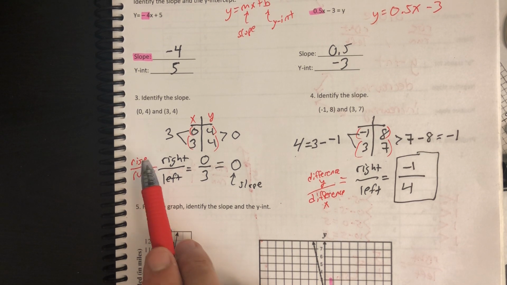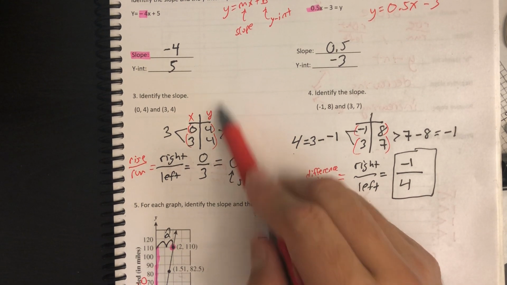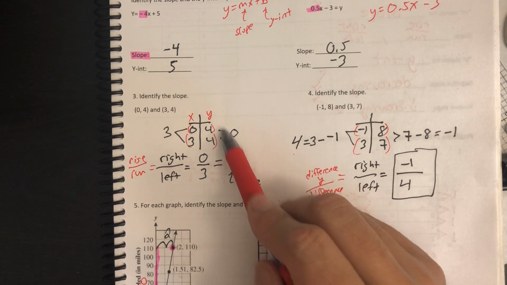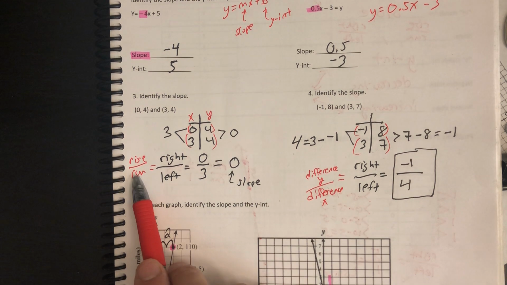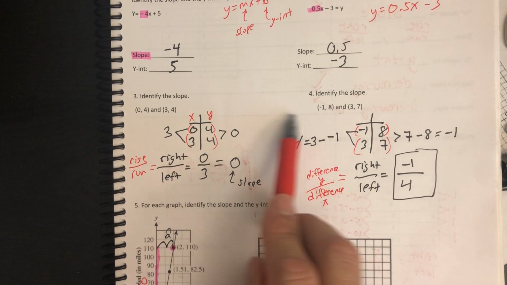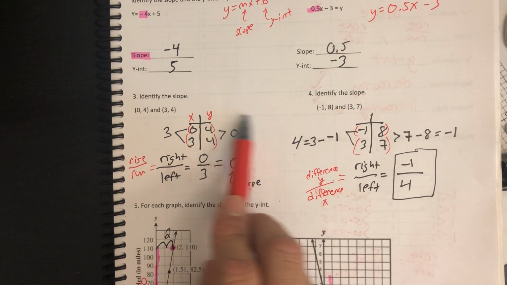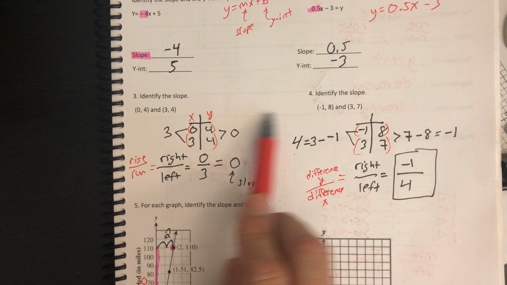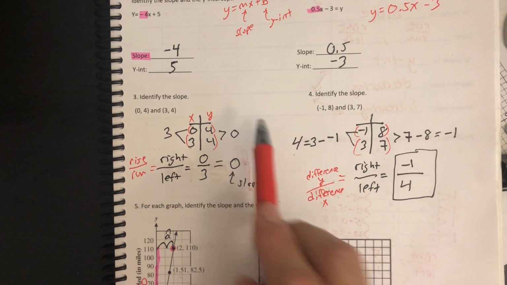Okay, because if you think about when you rise, you're going up the y-axis, so you're finding the difference on the y-axis. And when you're running, you're going across, so the x values. So you're finding the difference of the x values.